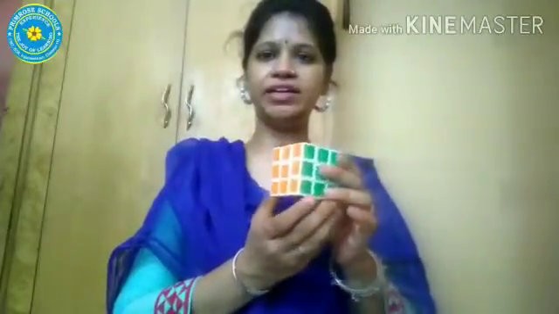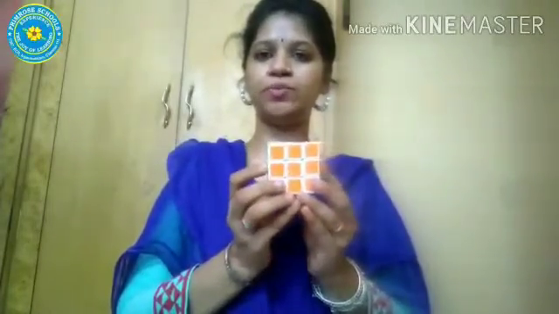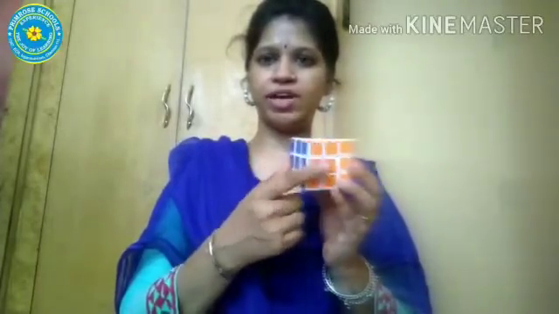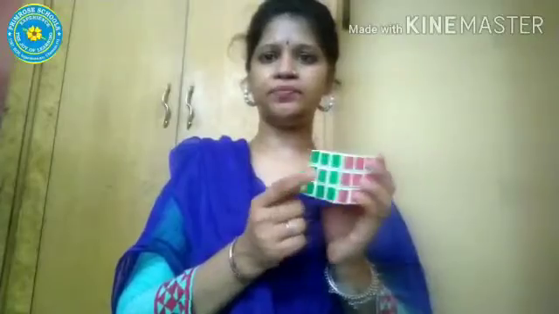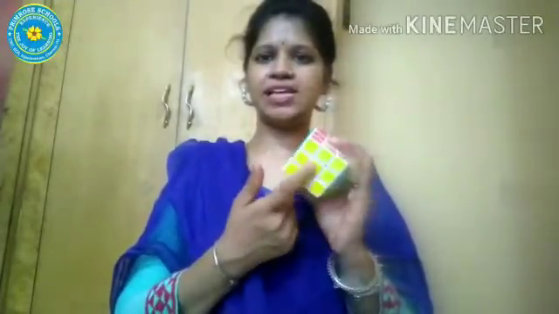Children, now I am going to explain the various attributes of a 3D shape using a Rubik's Cube. So here I have this Rubik's Cube with me. As the name indicates, this object represents the 3D shape cube. Okay, so you all can see the colors, right? We have red, green, orange, blue, white and yellow. The surface which I am touching is called a face. So how many faces are there in this cube? Shall we count? Orange is the first face, blue is second, third, fourth, fifth and sixth. So a cube has 6 faces.